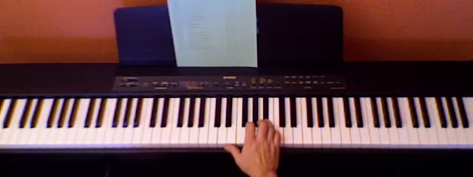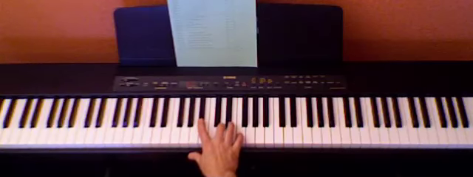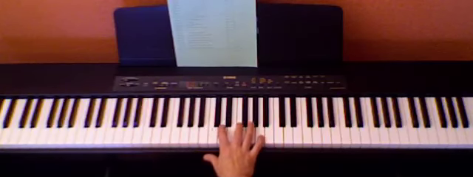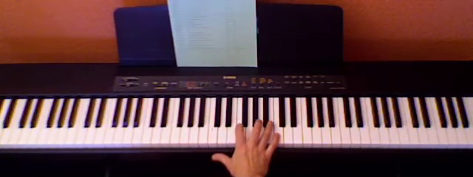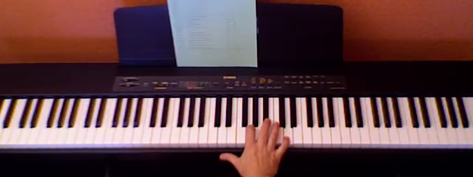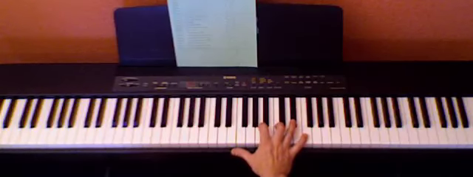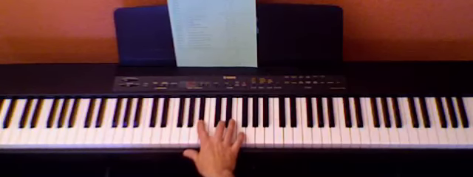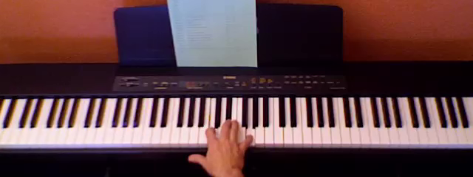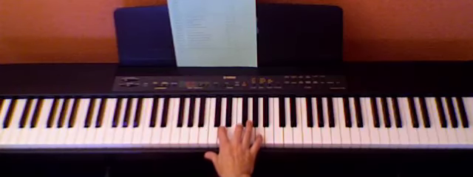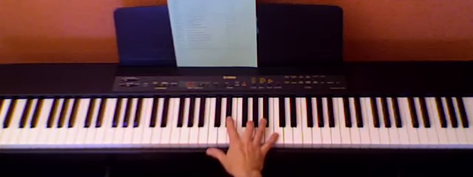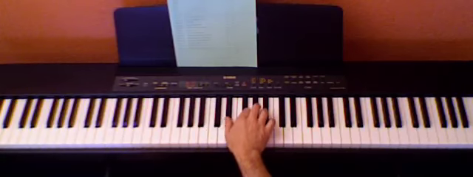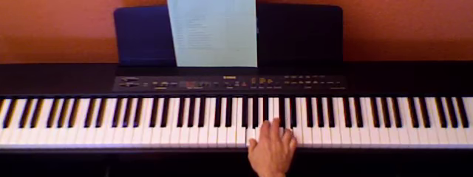Okay, so let's try this one remembering the qualities of the chords. 1s are major, 2s are minor, 3 is minor, 4 is major, 5 is major, 6 is minor, and 7 is diminished. So from B flat, we have a B flat major triad. C would be minor. D would be minor. E flat is minor. Excuse me, E flat is major. F is major. G is minor. And A is diminished.